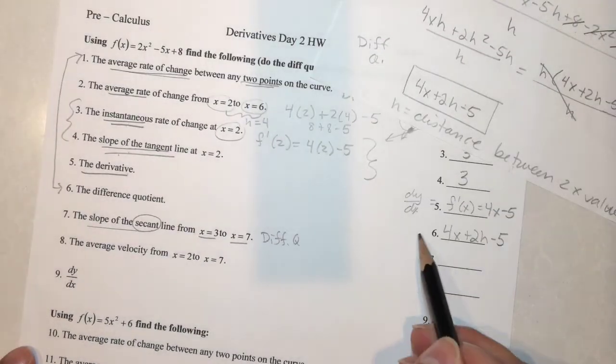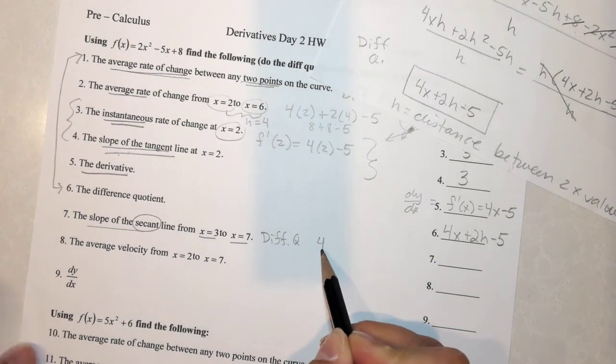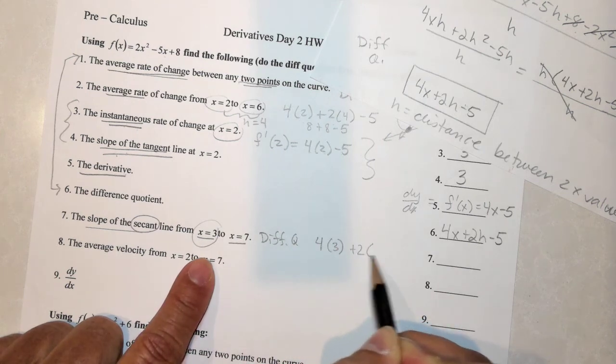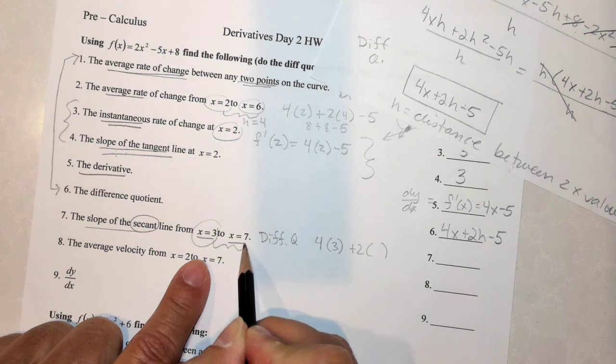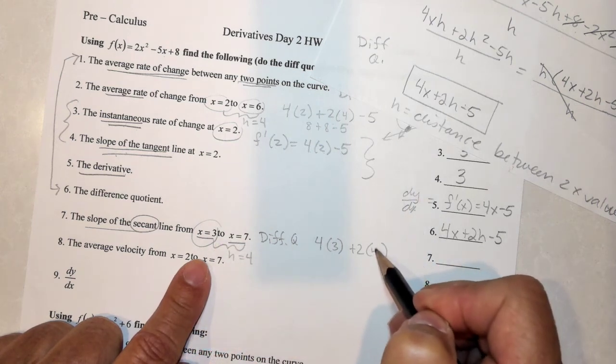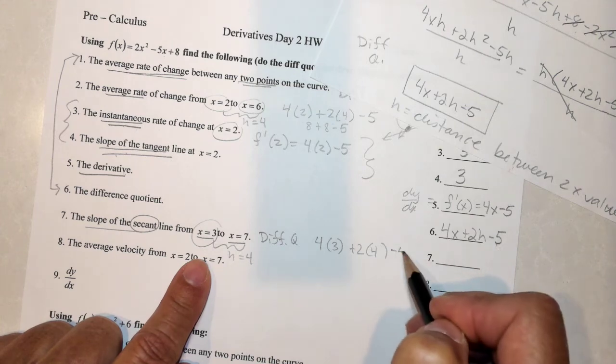My difference quotient was 4x, and I'm starting at an x of 3 plus 2h, h being the spread from here to here. In this case, h would be 4 because from 3 to 7 is 4, and then minus 5.